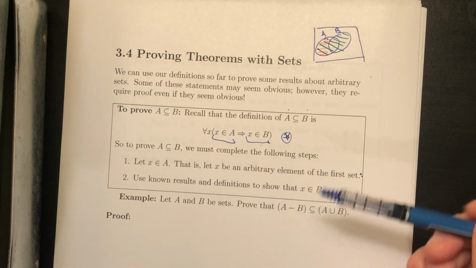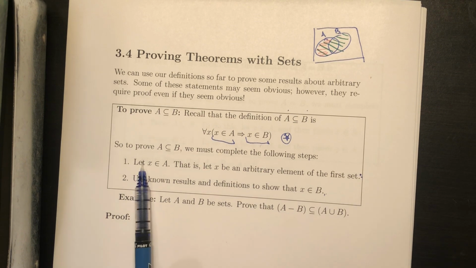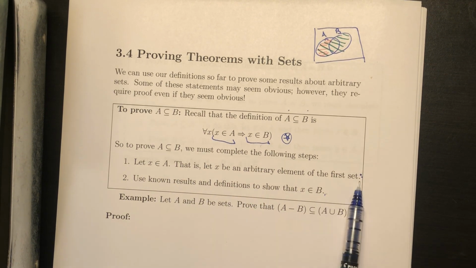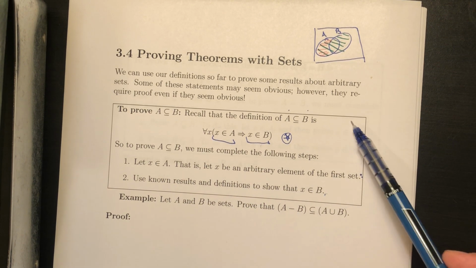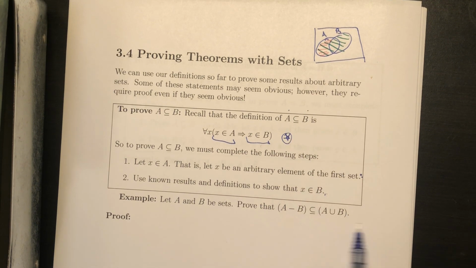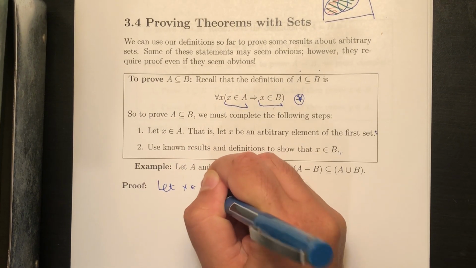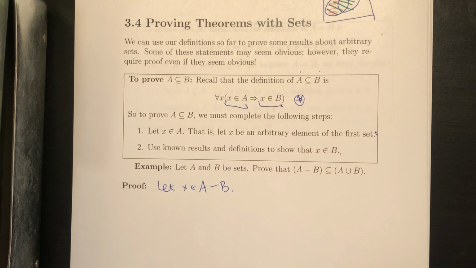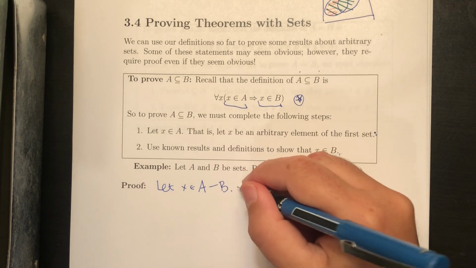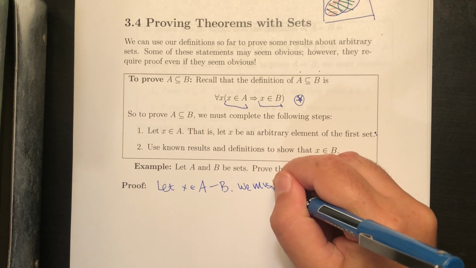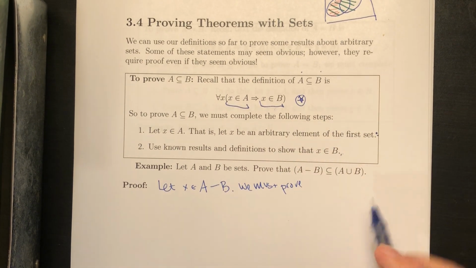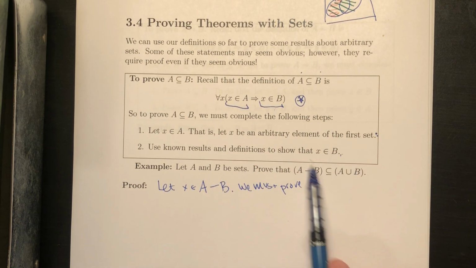So let's follow these steps. The first thing we're going to do is let x be an arbitrary element of the first set. So up here our first set was just A, but in this example our first set, the left-hand side, is the set A minus B. All right, so let's let x be an element of A minus B. We need to prove that x is also an element of the second set, right?